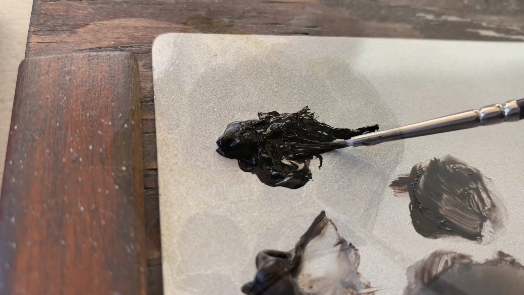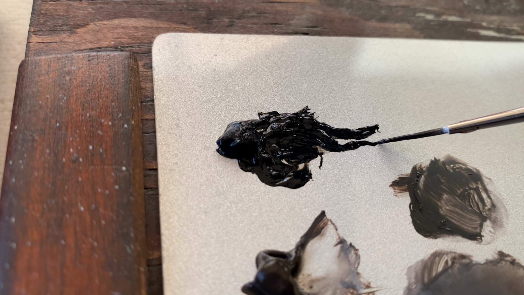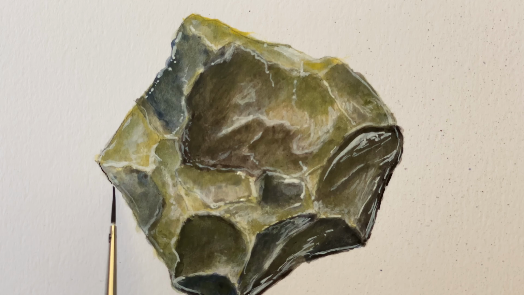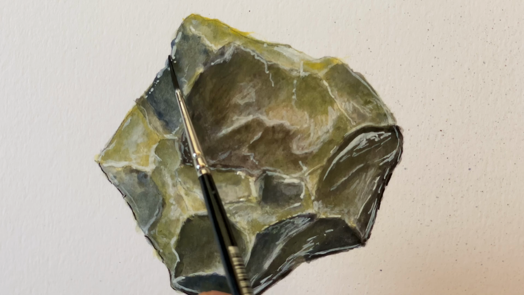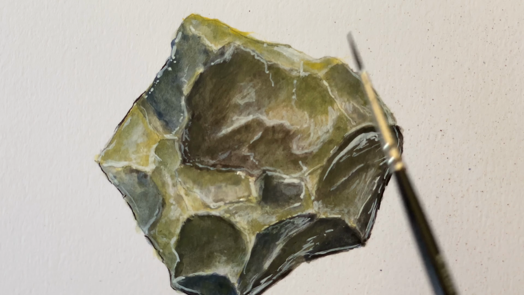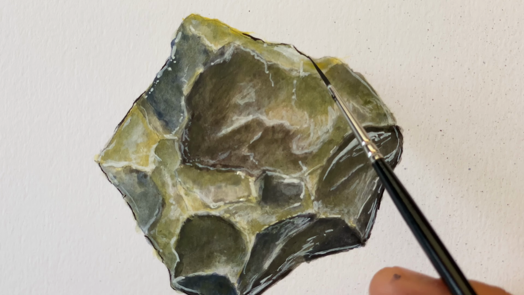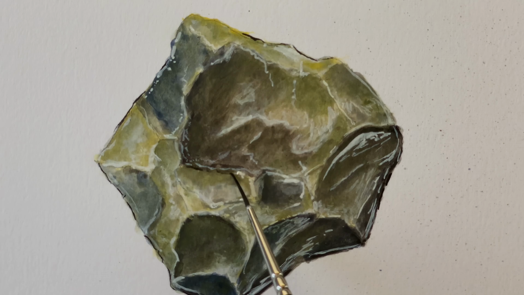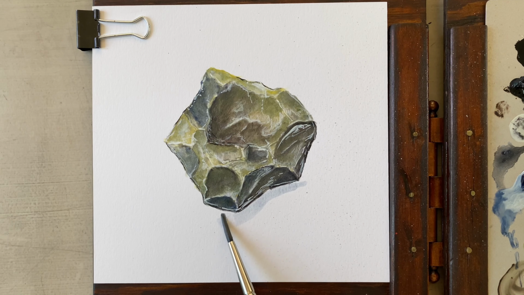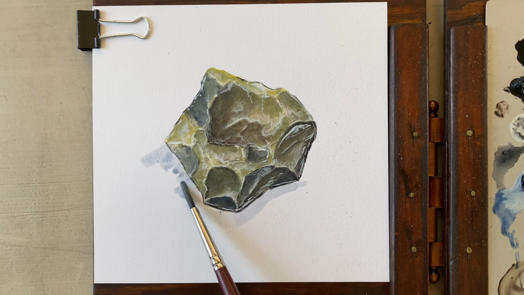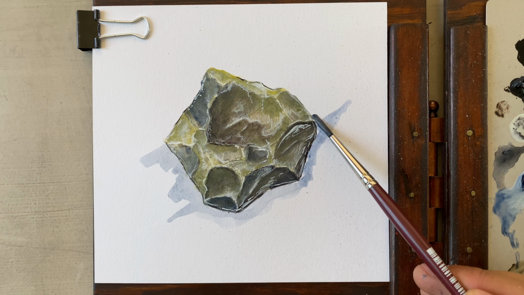Finally, ivory black. The elegance of adding a dark but subtle silhouette. Always keep in mind to rinse your paintbrushes in between colors and get rid of the excess of water from the bristles.